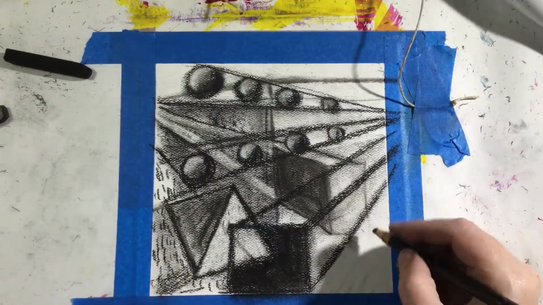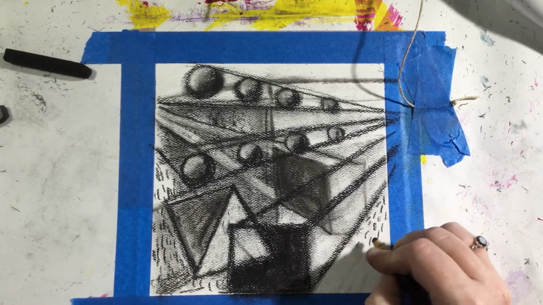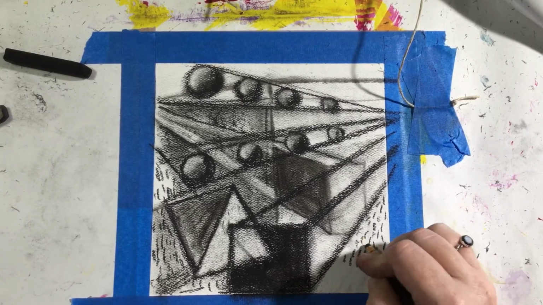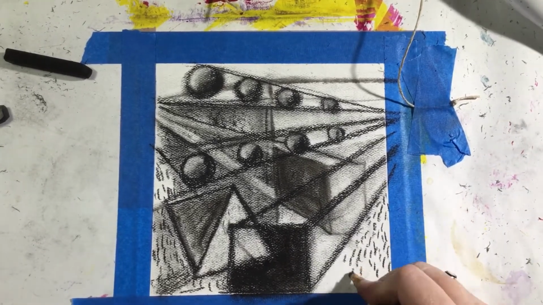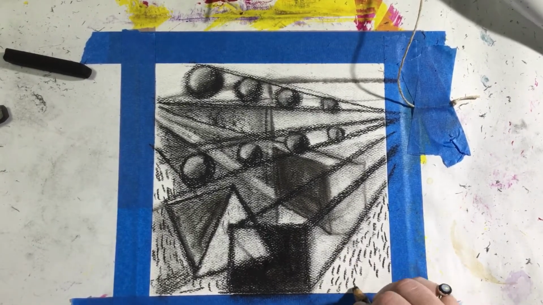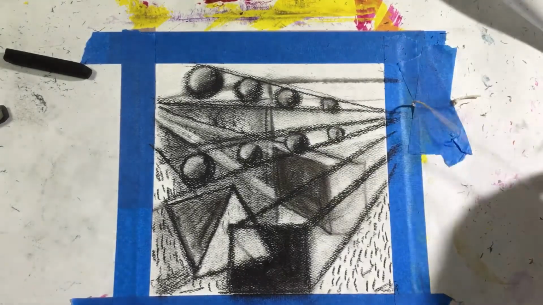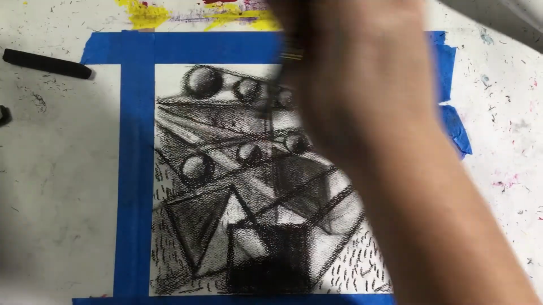Are there any places where you need to bring in some of your own mark making, just to visually activate an area in an interesting way? All right, so I think I'm done with this. I'm just going to pull this right out of the way.